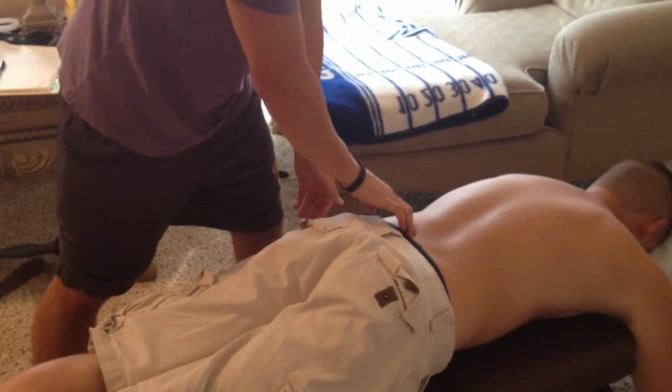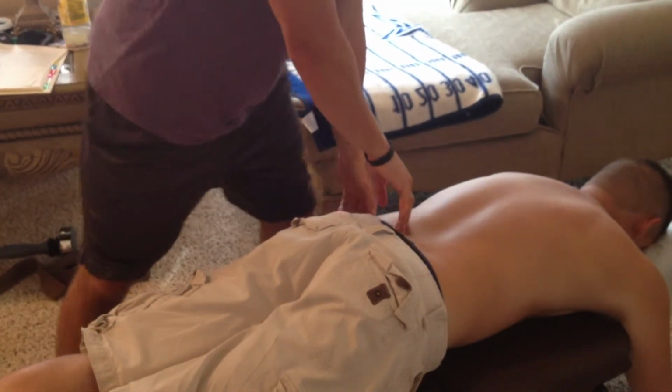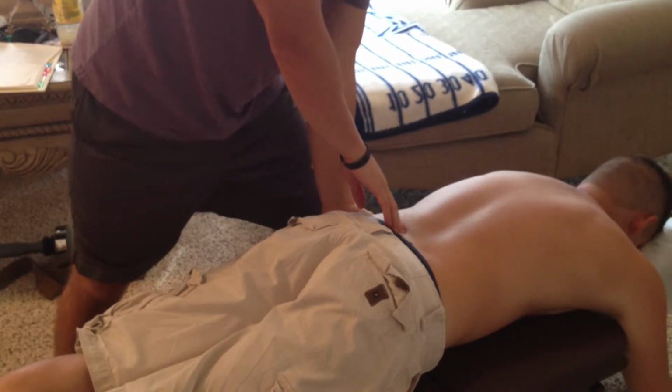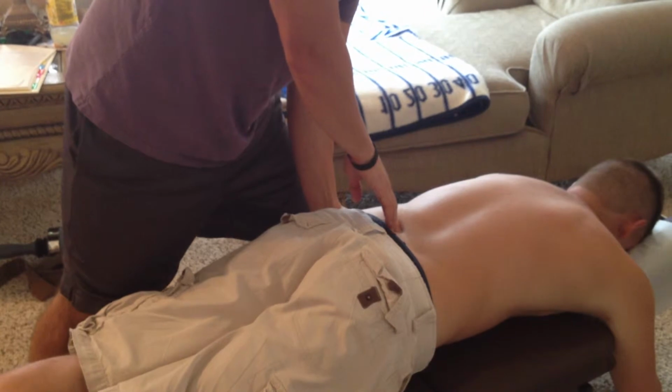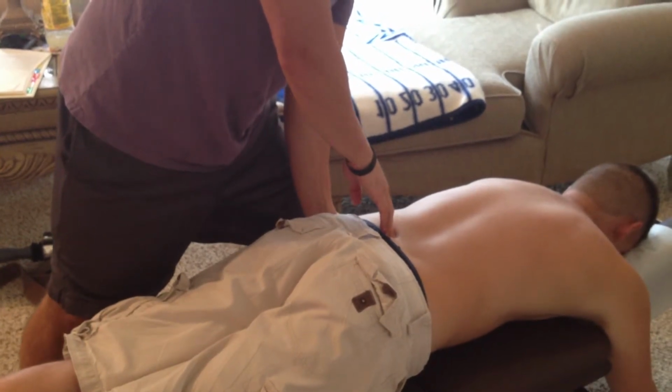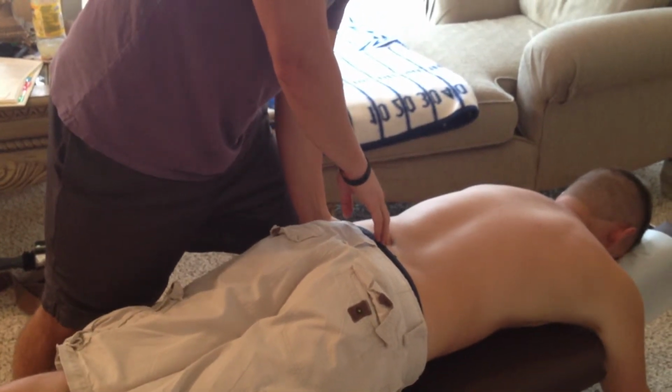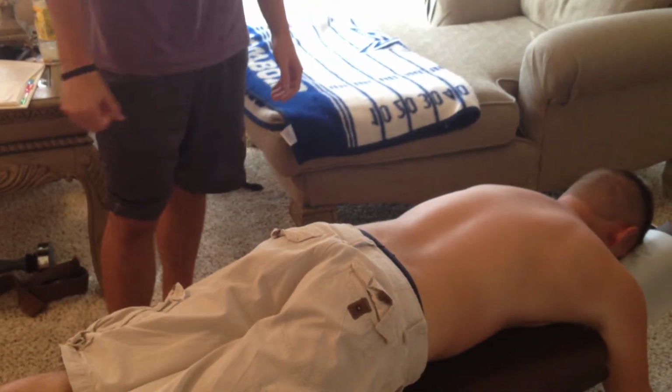So in the left SI joint, I'm going to place my fingers in the joint line of the ilium and the sacrum. My left hand will be on the ASIS, and I lift posteriorly to assess for flexion. And I do feel the ilium glide posteriorly on the sacrum.